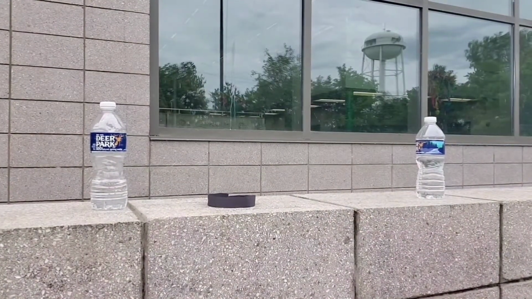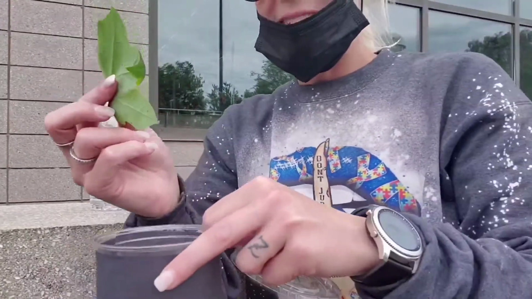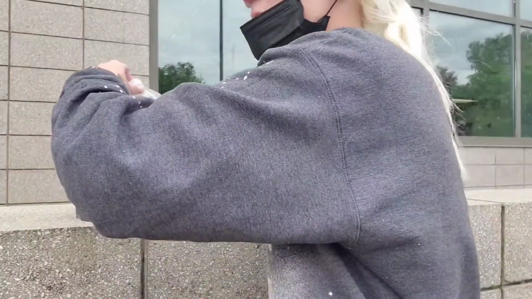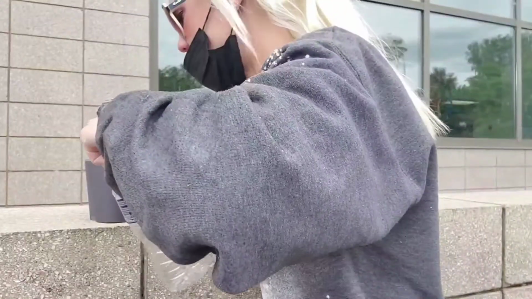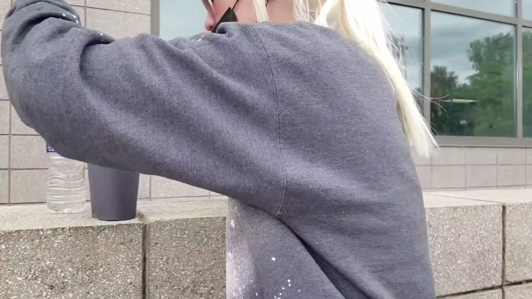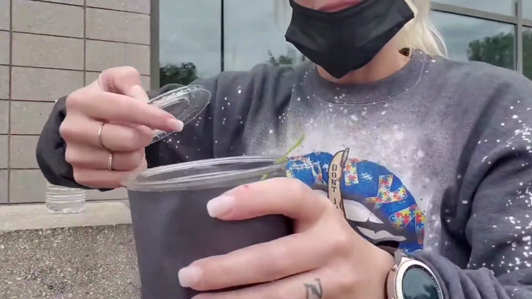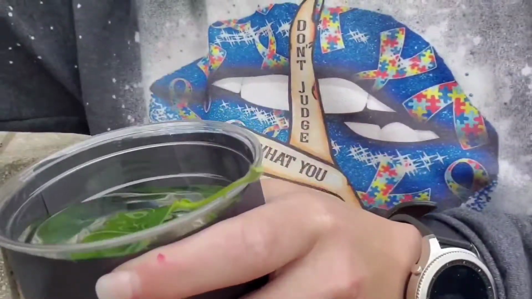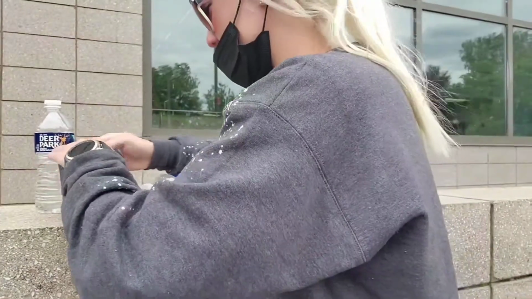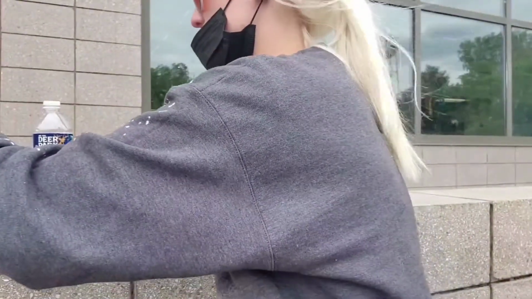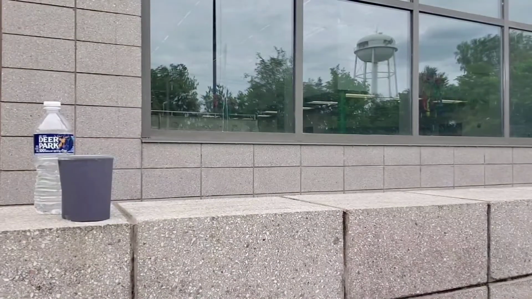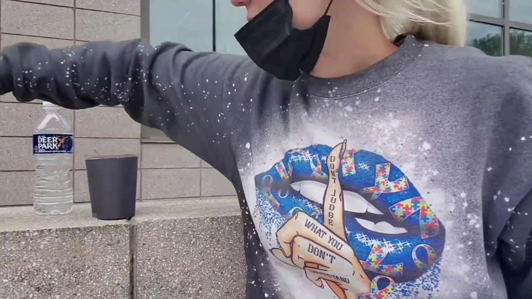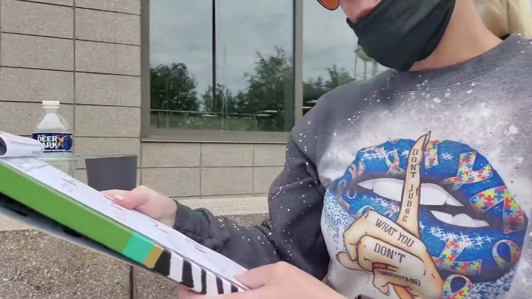Our next leaf. Thank you. So here's our next leaf. We are going to put water into it. So here is this in the water. So we have our cup that is not in the sunlight and our cup that's in the sunlight. And our next step is to observe the leaves after 1 hour. So we will come back in 1 hour with our results.